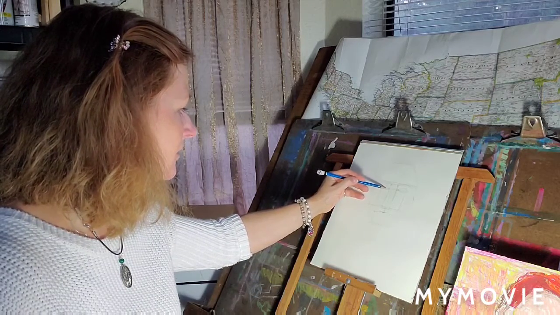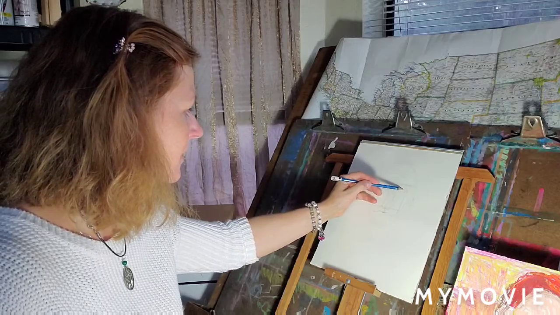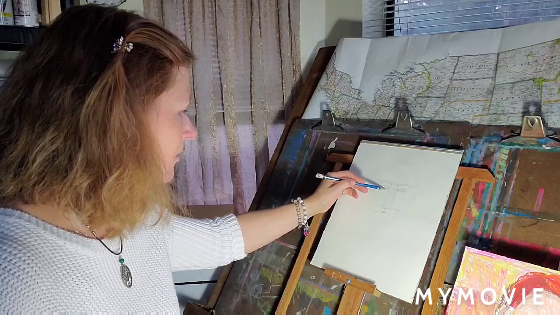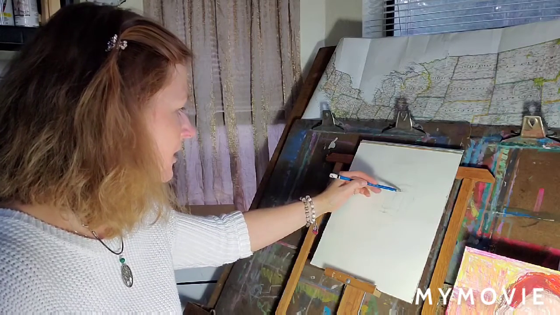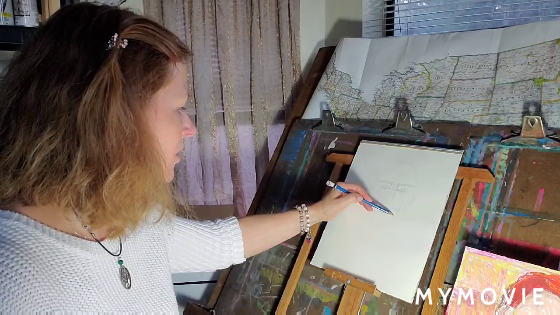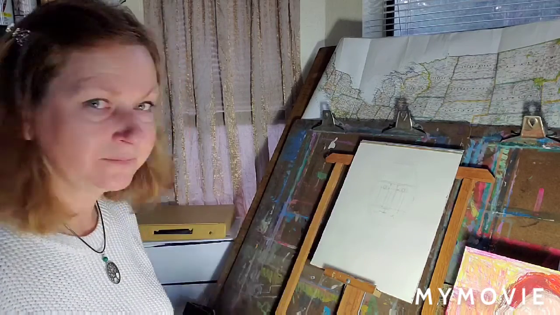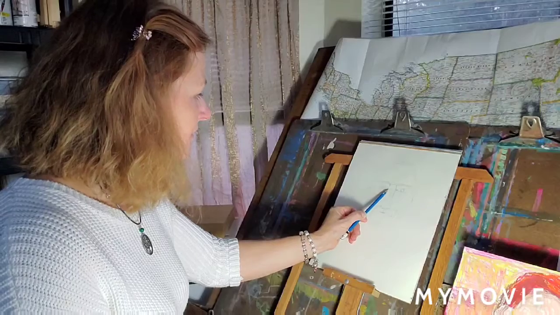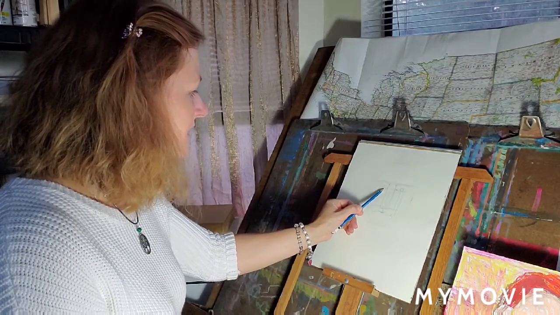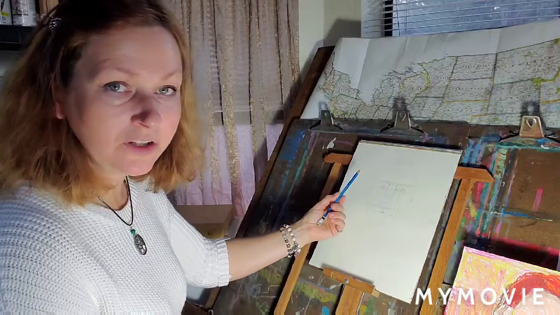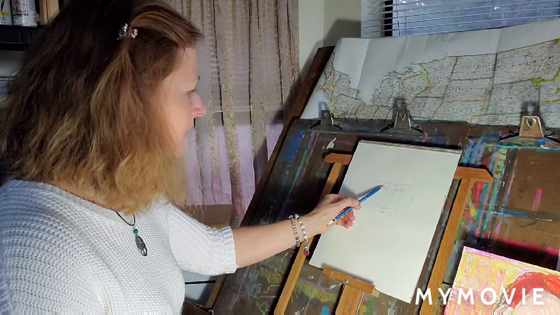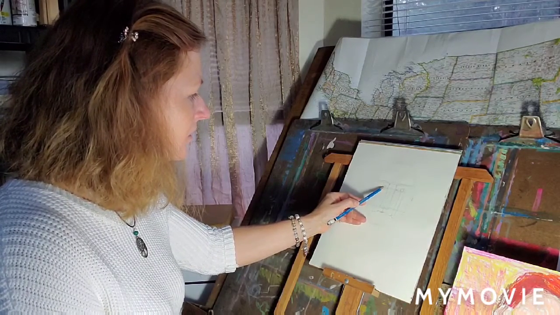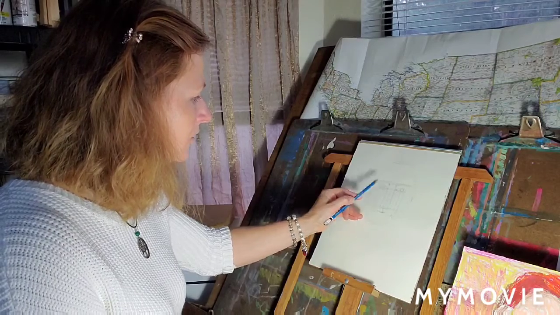So right over here we're going to make the middle of the eye, and from the middle of the eye we draw another line. When you create one eye, the iris, which is the colored part of the eye, will be in the middle here, and the pupil, the little tiny dark part, will be in the middle of your eye.